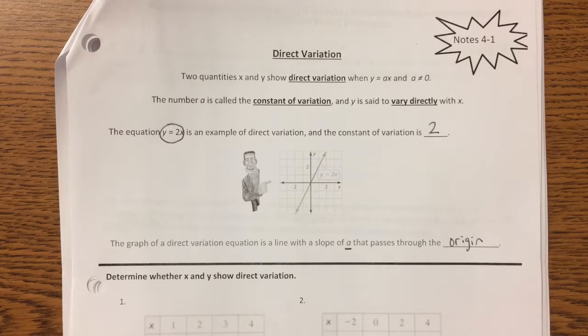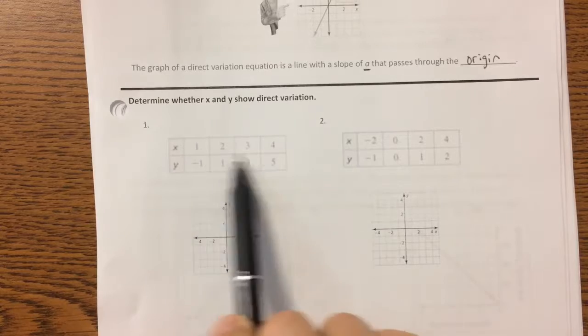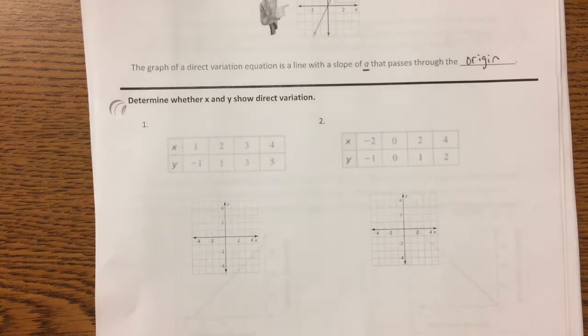So let's test to see whether or not these graphs have it. We're going to do some graphing in Desmos today, so we're going to break out the Chromebooks, so that'll be kind of fun. But for right now, let's just plot some points and say whether or not these show direct variation. In order to show direct variation, you've got to satisfy two conditions. One, it's got to pass through the origin, and two, it has to have a constant slope. It's got to be linear.